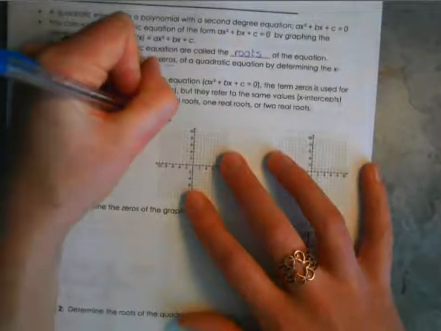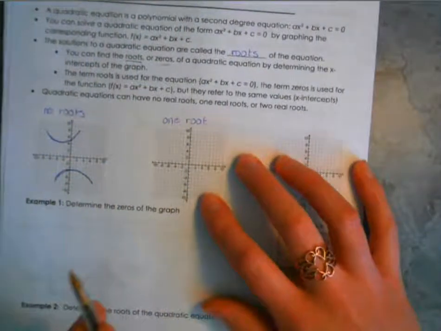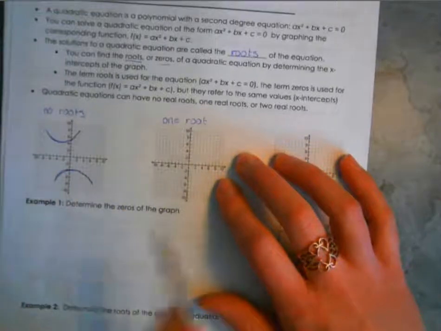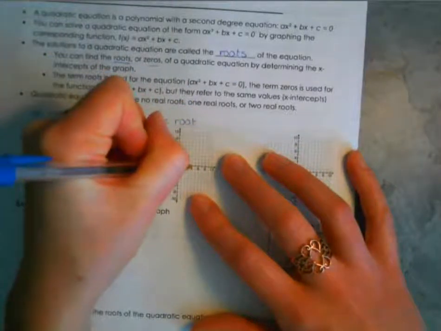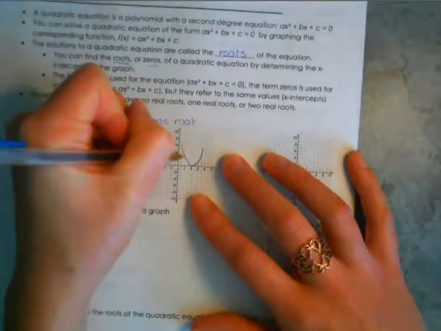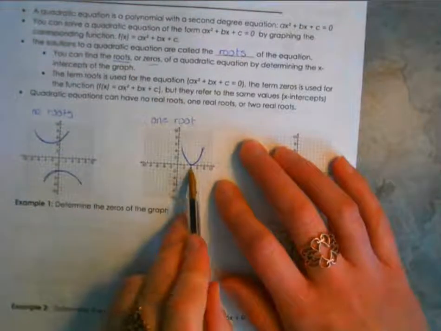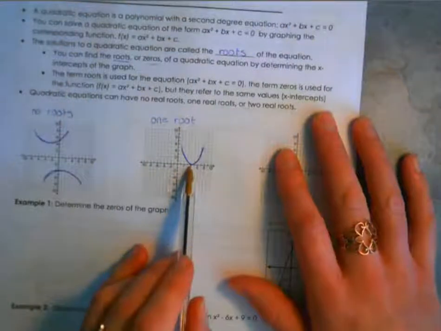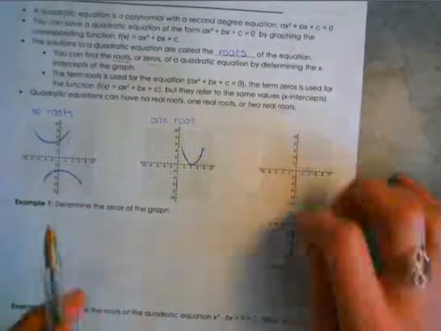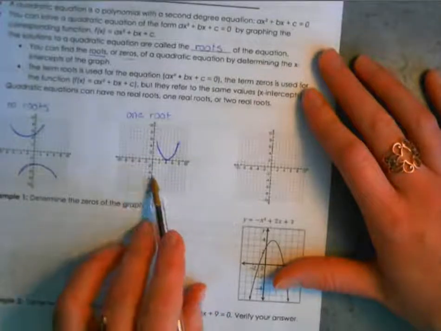Now the other thing we could have is one real root, or one root. And that's where the graph basically just at the vertex touches the x-axis, and then it arches away again. So basically, let's say we had one here at 4. Oh, I hate drawing parabolas. Okay, there we go. So even though my drawing is terrible, we're going to assume that this only just touches the x-axis at the point of +4, and that's our only root. You could have it obviously pointing down as well.